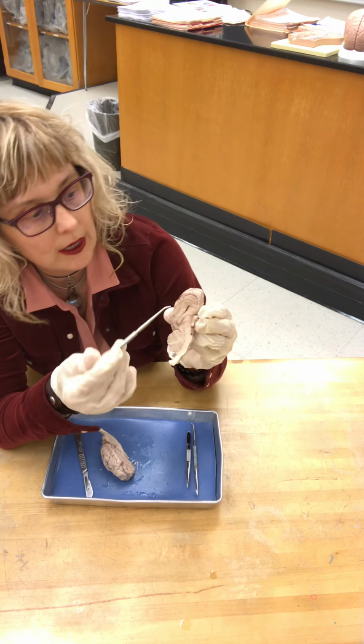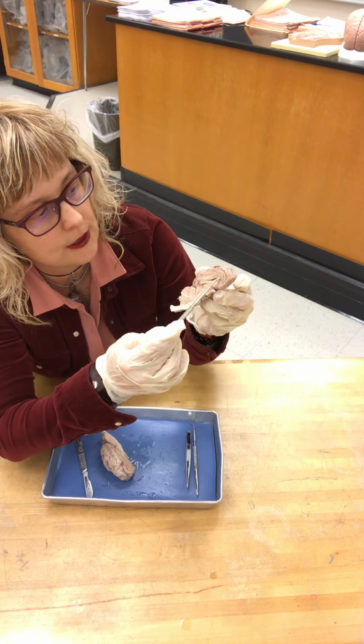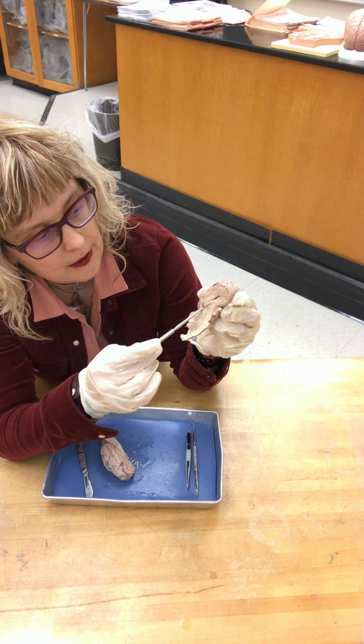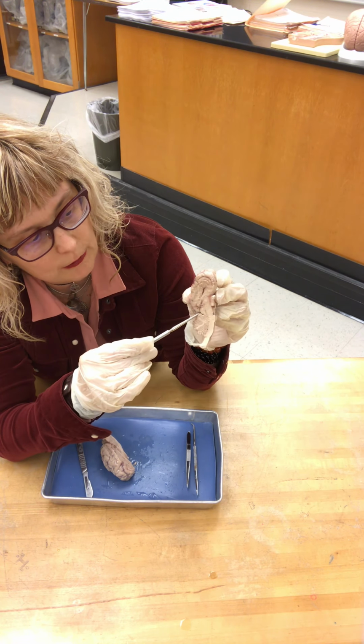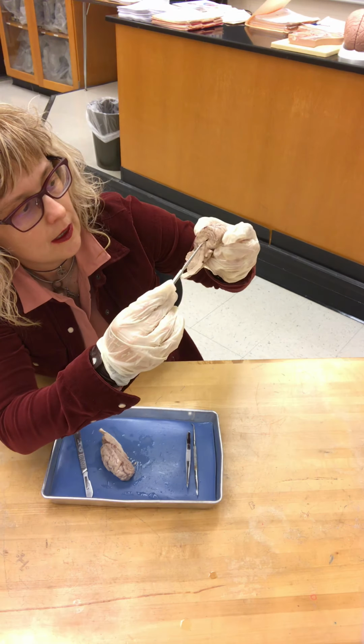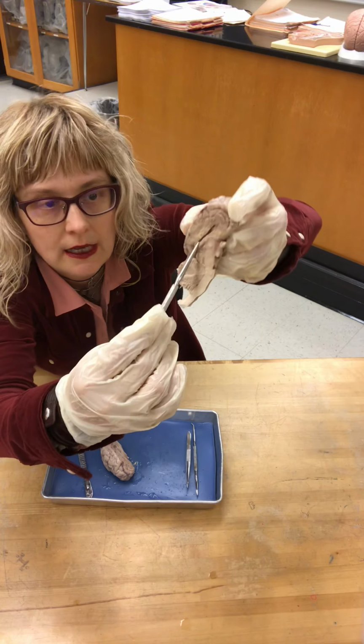All right, so again, that's pretty much it. You need to be able to identify the corpus callosum, the thalamus, the hypothalamus. The fourth ventricle should be right adjacent to the cerebellum. The third ventricle is up here. You can see the cerebral aqueduct.